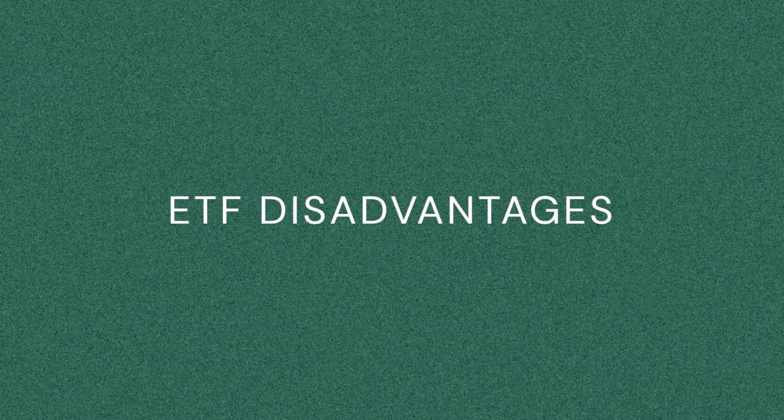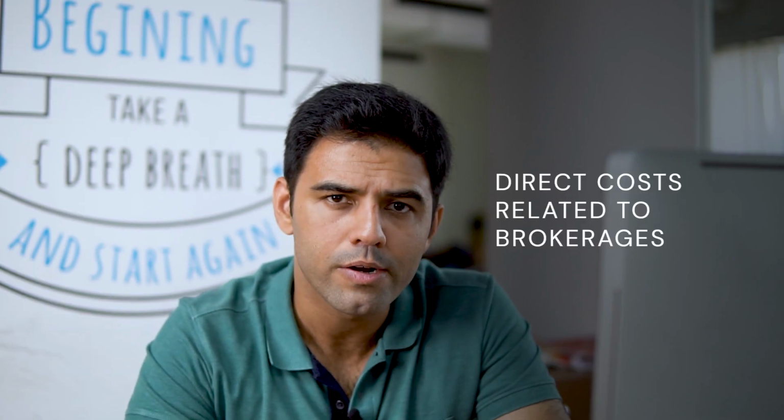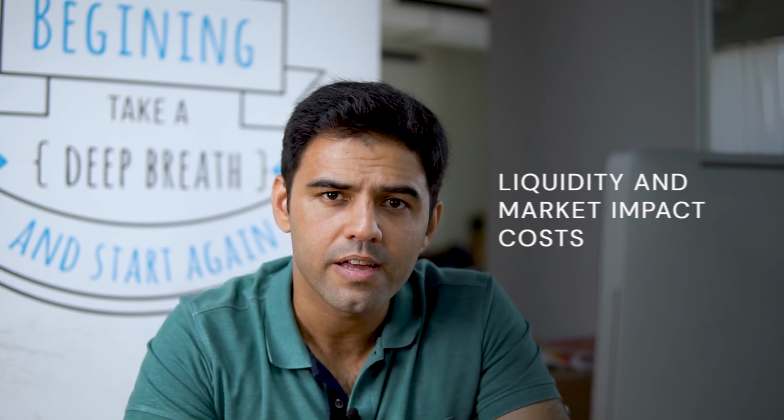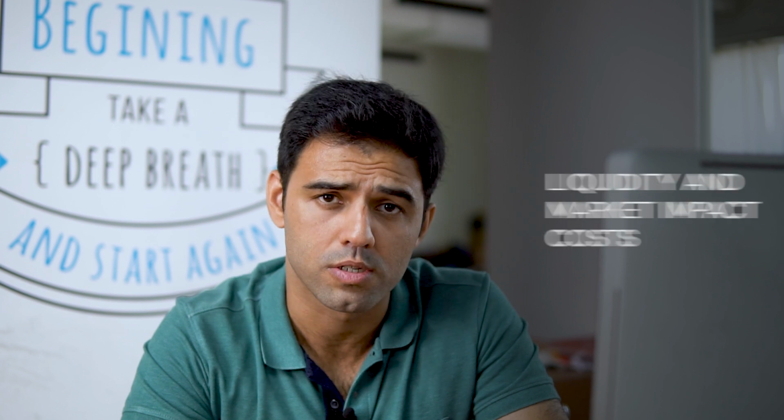However, there are some disadvantages as well. Let's discuss those. Transaction costs associated with rebalancing can be large. There are direct costs related to brokerages. Then there is the bid-ask spread. And then there are liquidity and market impact costs. If not properly managed, these costs can easily exceed ETFs' cost advantages over an index fund. This is even more important in the Indian context, where a lot of ETFs have low liquidity.